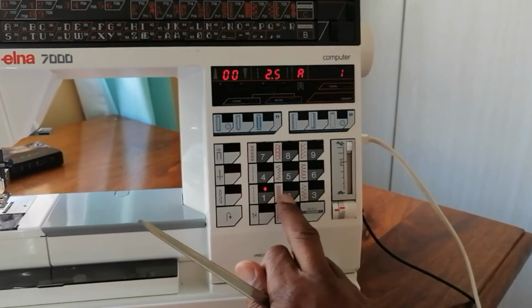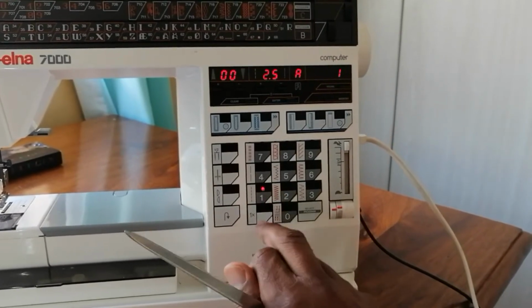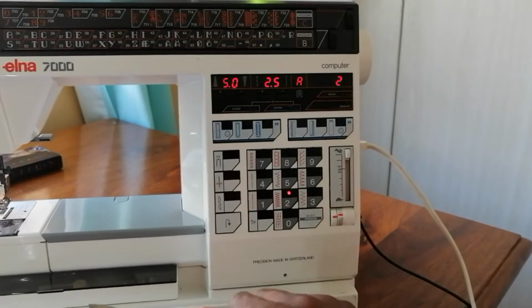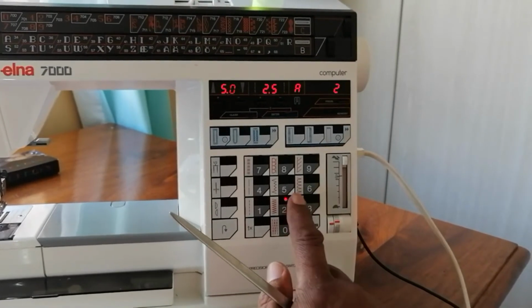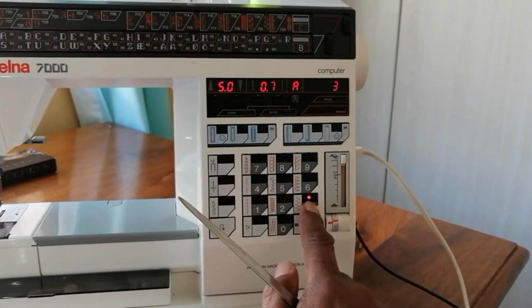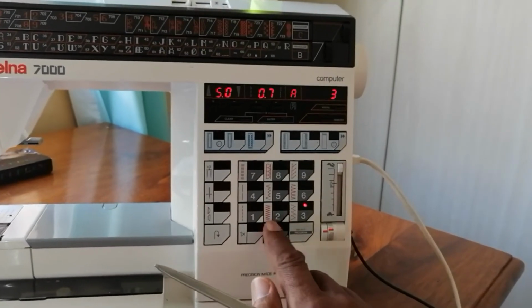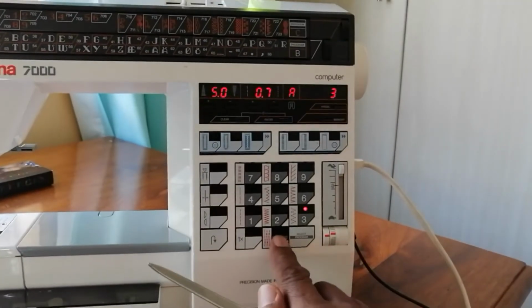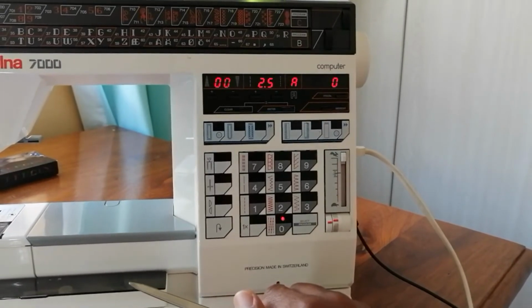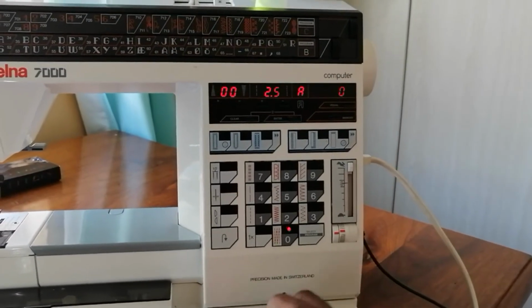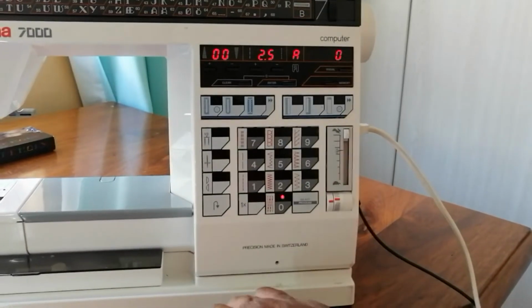So if you want to, for example, select the zigzag number 2, you press zigzag. If you want to press a wider zigzag, there you press 3. And you can continue with this. If you want the darning program, you press 0, for example. And then you look up here at the menu board.